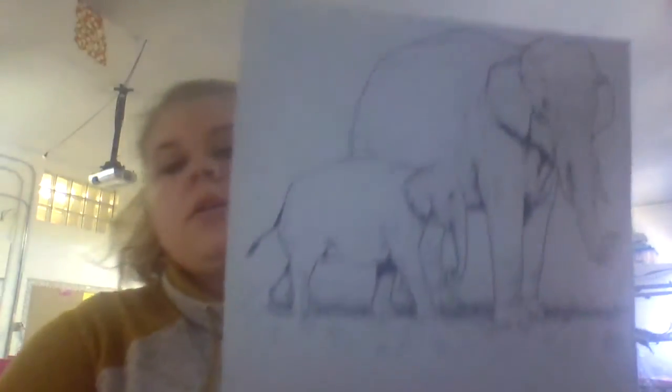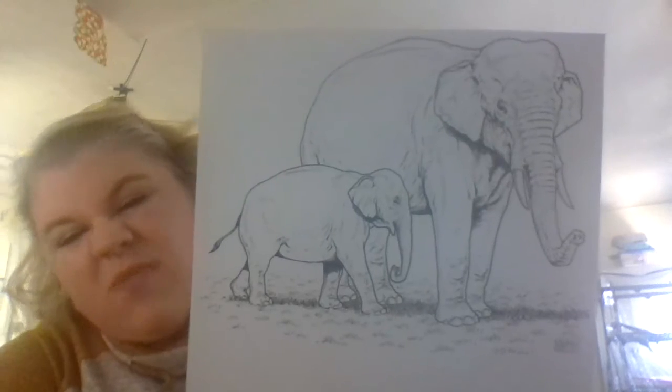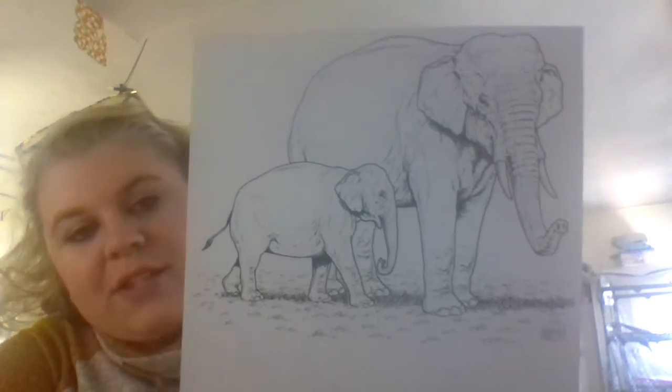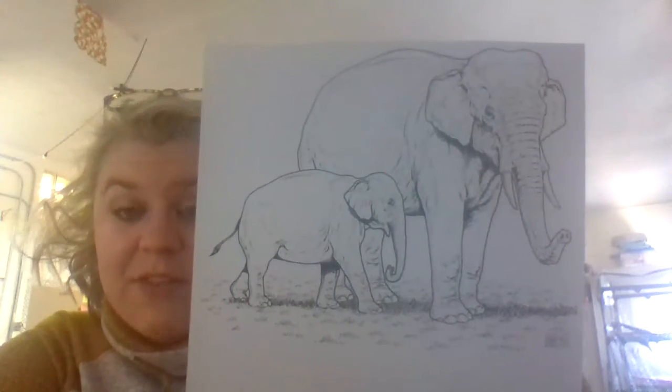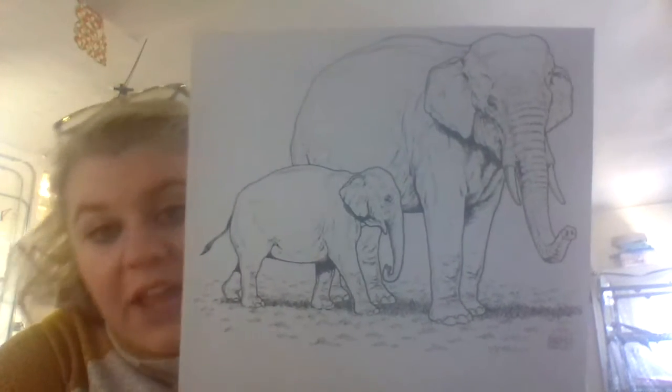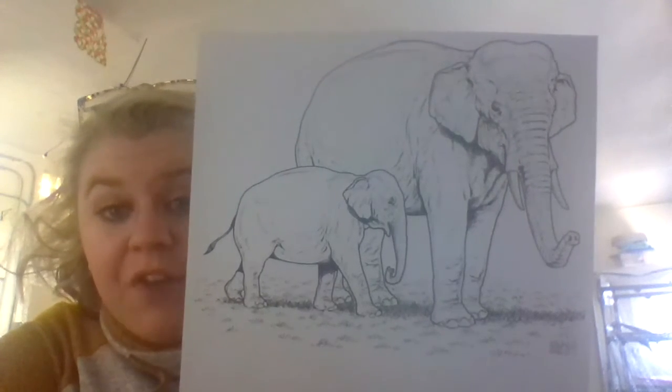The next one. So we have elephants. There are several structures you could look at with elephants, but think about their ears. Elephants have really big ears. If you've ever been to the zoo, you've seen how they kind of fan their ears. So the structure is the ears, but the function of the ears is that they help cool them down. They can fan their ears and cool their body down.